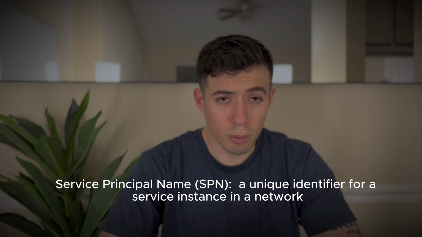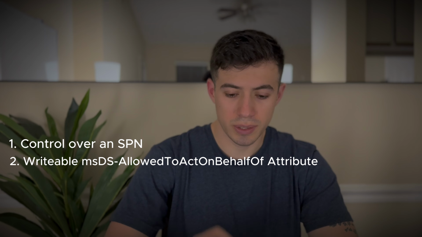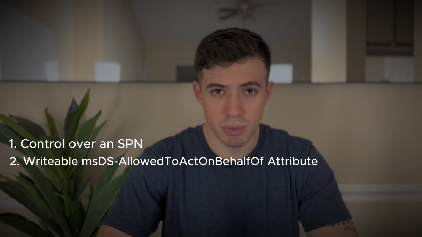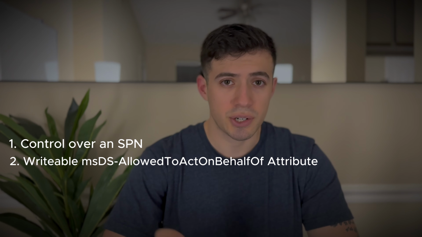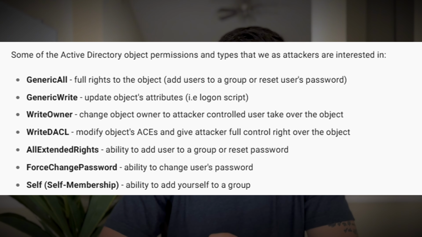Now, there are a few prerequisites you need to have before you can actually perform this attack. Number one is you need to have control over an SPN. Number two is you have to have an object that allows you to write to the msDS-AllowedToActOnBehalfOfOtherIdentity attribute. There are several different permissions that allow you to do this, which are WriteDACL, WriteProperty, GenericAll, or even just AllExtendedRights. Anything that allows you to write to that specific attribute facilitates this attack.